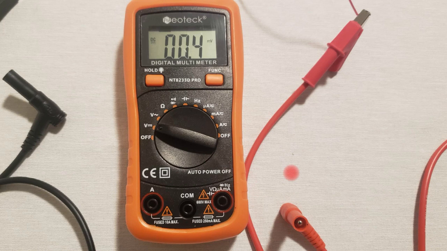One thing I do like about this particular multimeter are the test leads, because they have the clamps where you can clamp it down to whatever device you're trying to measure or whatever component you want to have measured. So that's one useful feature of this particular multimeter.